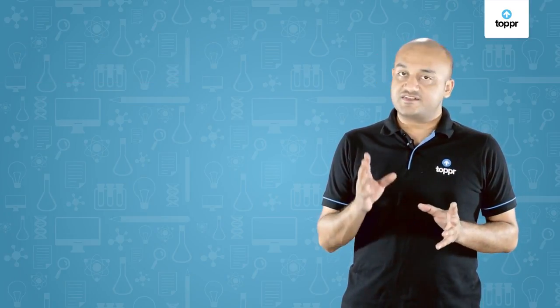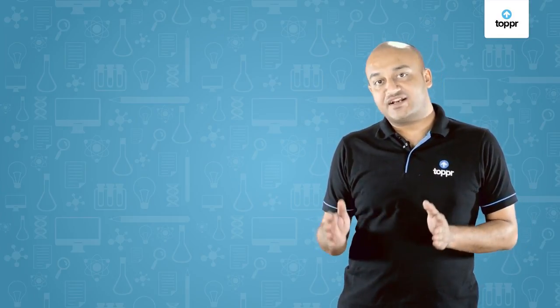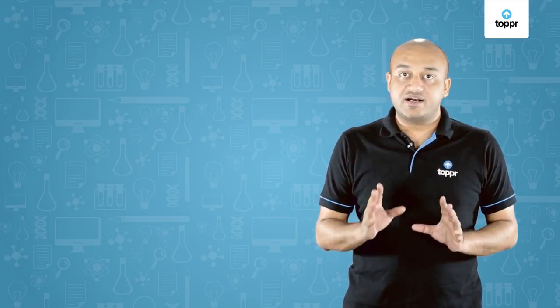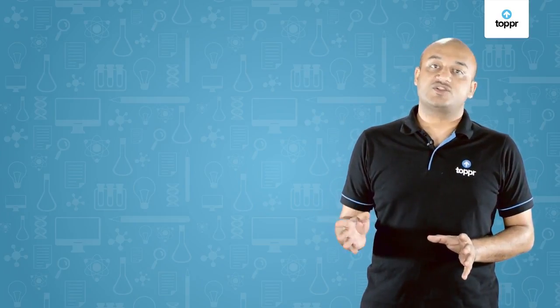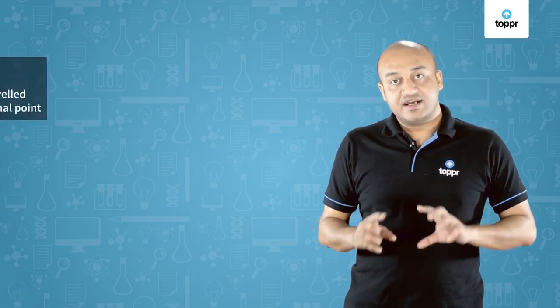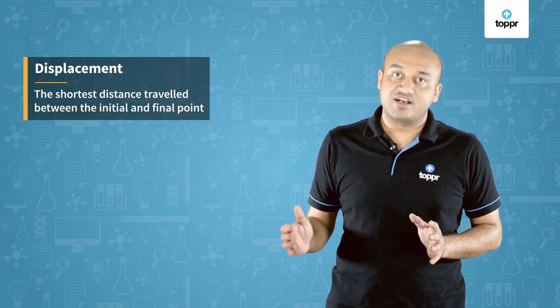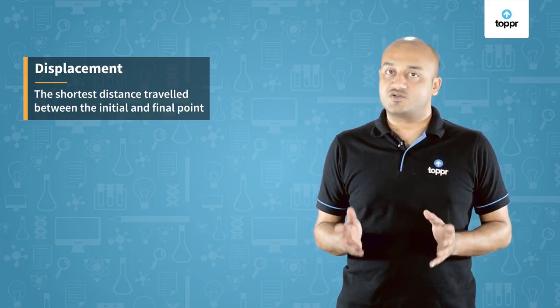Now please note this is very important. Distance is only indicative of the magnitude of the path traveled in meters and kilometers. It is only a numerical value. It does not indicate the direction of movement. For that we need a new term. It's called displacement. Displacement is the shortest distance traveled between the initial and the final point of the traveling object. The SI unit of displacement is also meters.